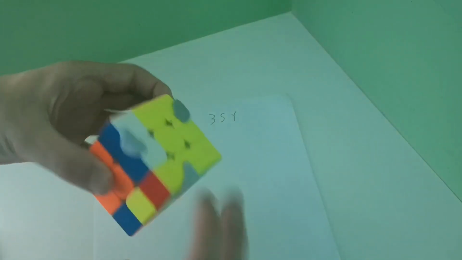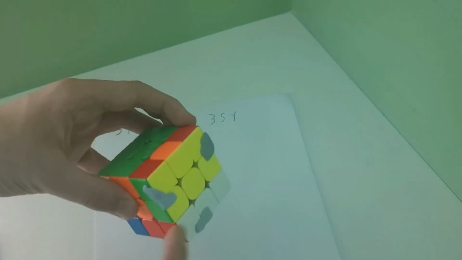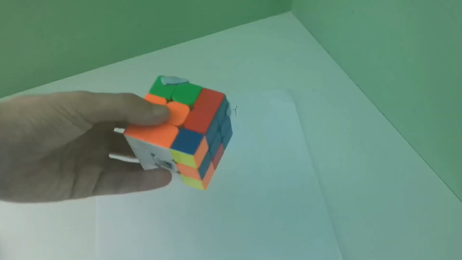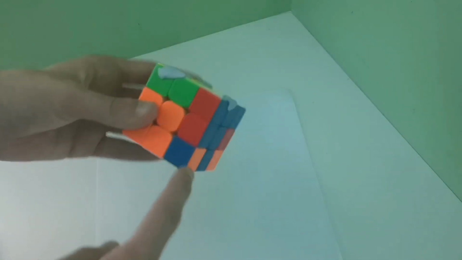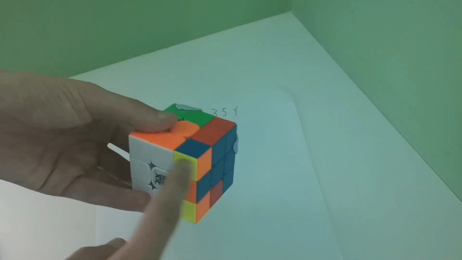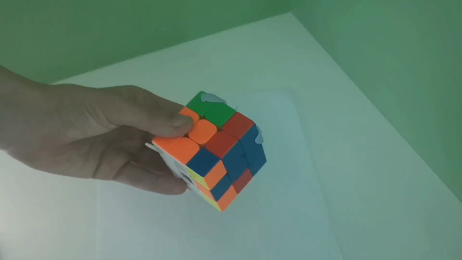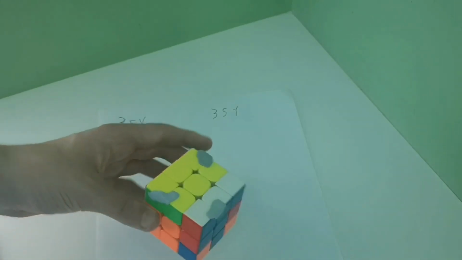You could have something like this, and that would be completely fine. But for our case, we have this. What we've done with this is we've brought the corner that we're interested in to down front right. No matter what formation of pairs you have on the U layer, where each pair is, it will always be in down front right because we have corner permutation solved. That's just a neat property of the cube. We've also collected all 3 pairs on the U layer.